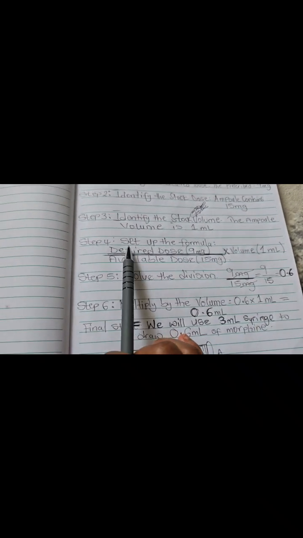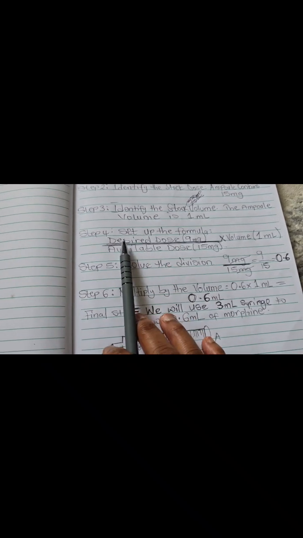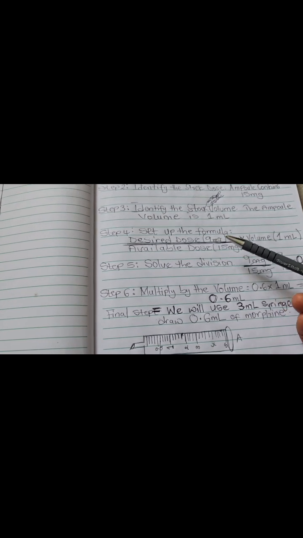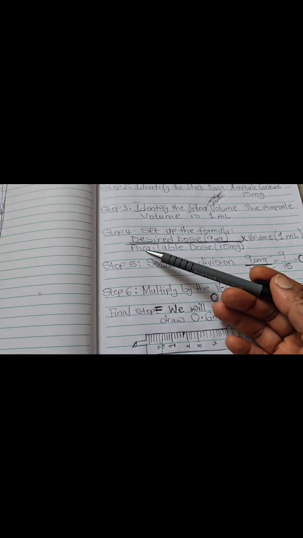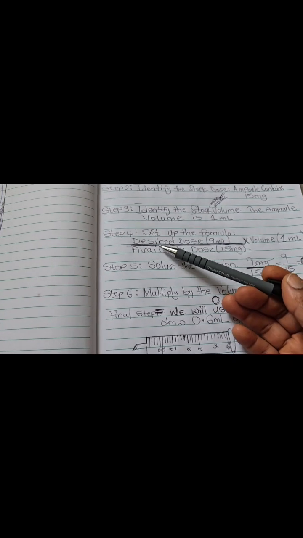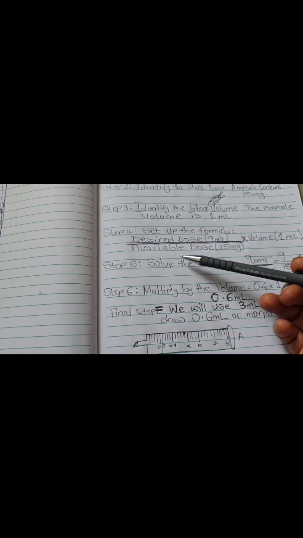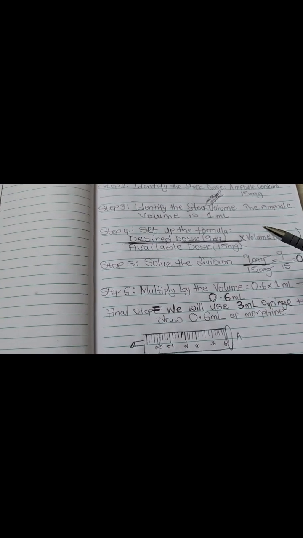So the next step says for us to set up our formula. So now we set up our formula, which is what we've quoted here already. So it's the desired dose, which is parenthesis open 9 milligram, and then we close the parenthesis, and then over, which is the denominator, 15 milligram, which is the available dose that we've got.